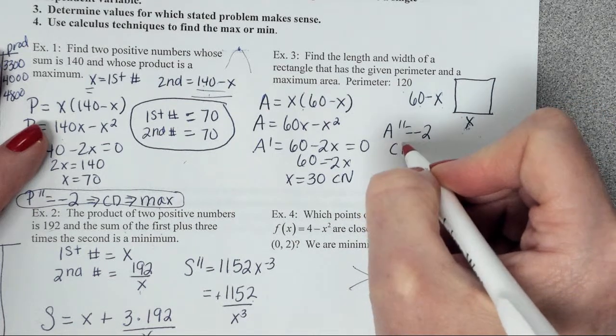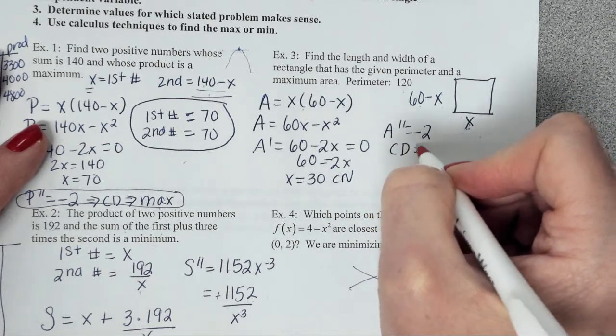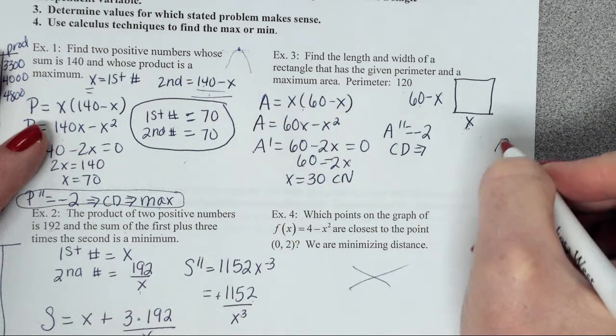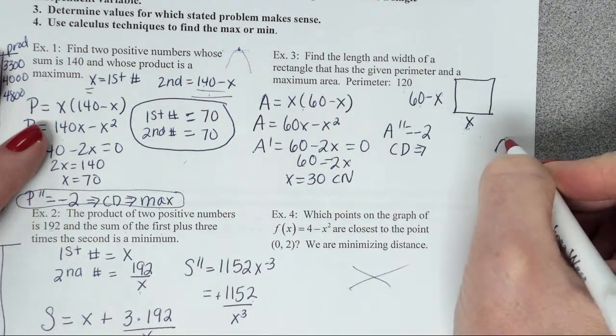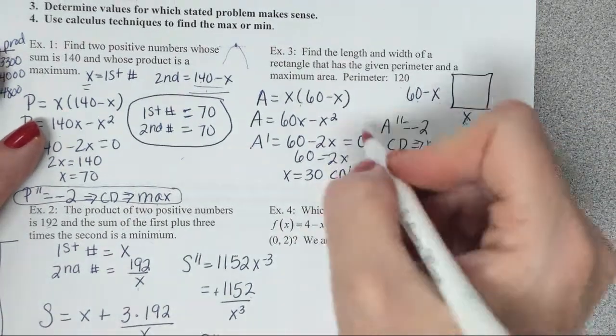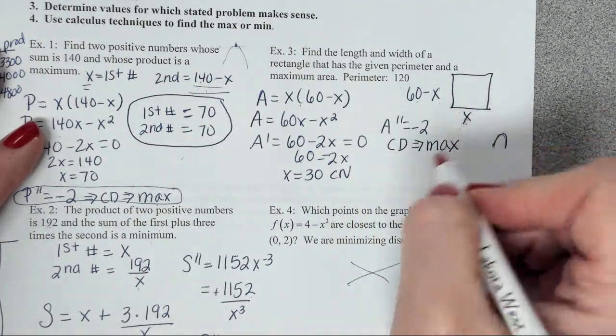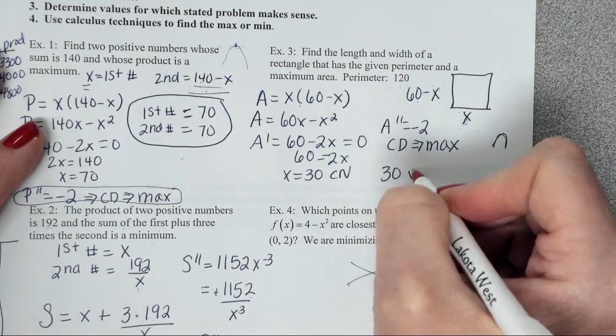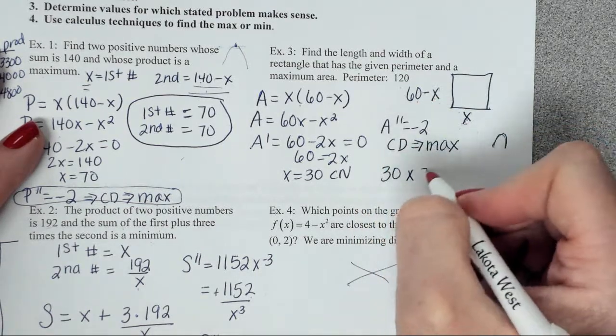That means we're concave down. If we're concave down and we have a critical number, is it going to be a max? Yeah. So we're going to have a max. And so we've proved it. And so the dimensions are going to be 30 by 60 minus 30, which is 30.